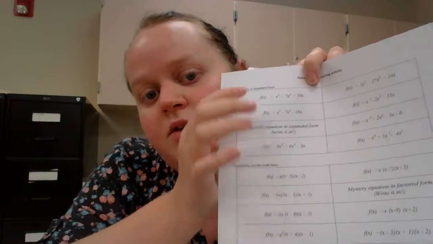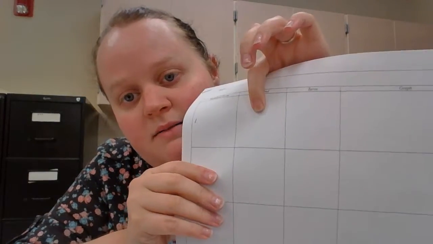Then I would write that equation in factored form. This was on the video from last night, so if you didn't watch it, you need to get on YouTube, Edmodo, or Google Classroom, find the link for it, and watch that video so you know how to change from a standard form equation into a factored form. After you figure out what this equation is in factored form, you would find it in this section, cut it out, and put that in the second box.